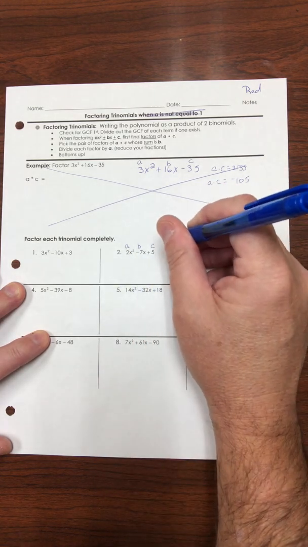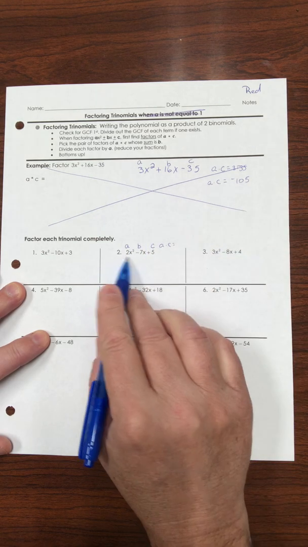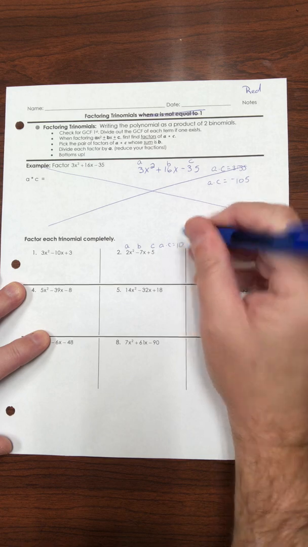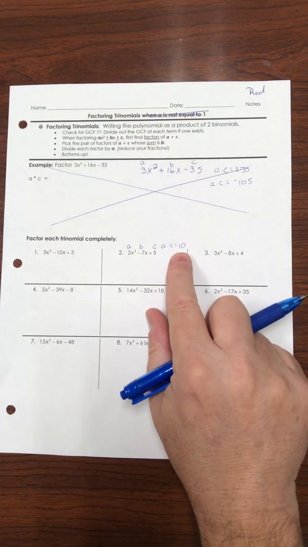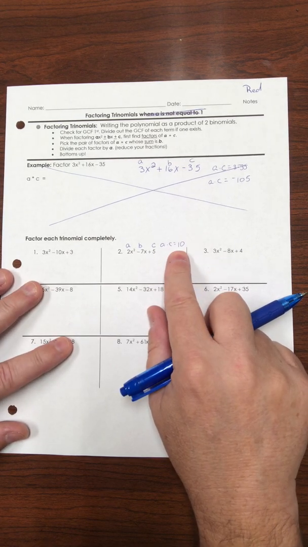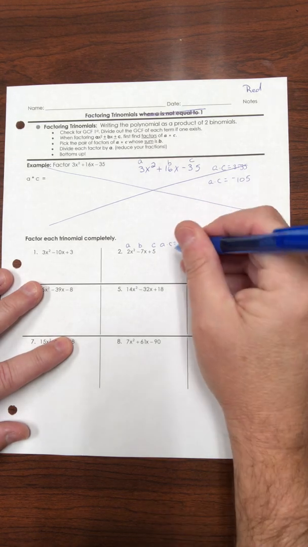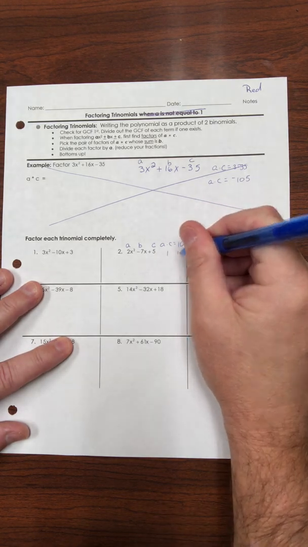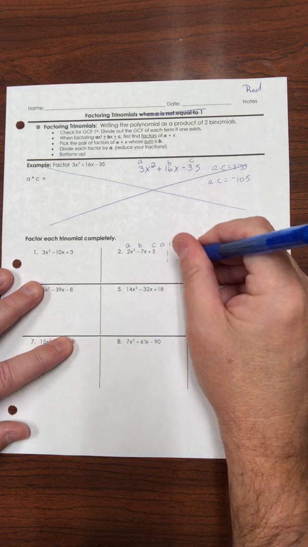So a times c equals, what is 2 times 5? Well, it's 10. The next thing we're going to do is list all of the factors of 10. Now, a little trick is we want to list them twice. So we know 1 times 10 gives me 10, but I'm going to list it twice. I'm going to tell you why in just a sec.